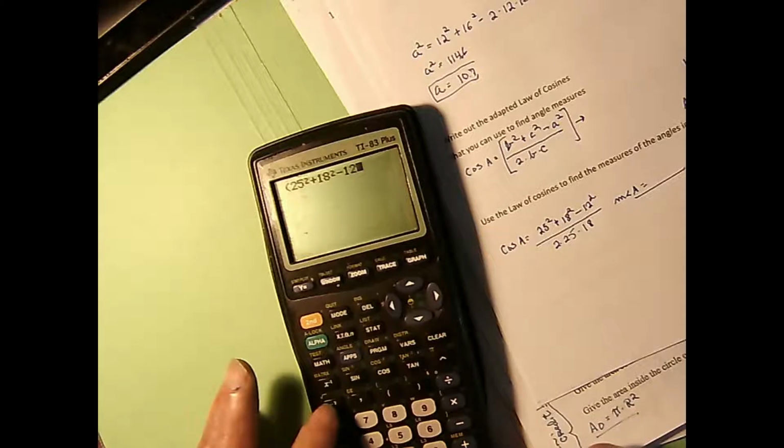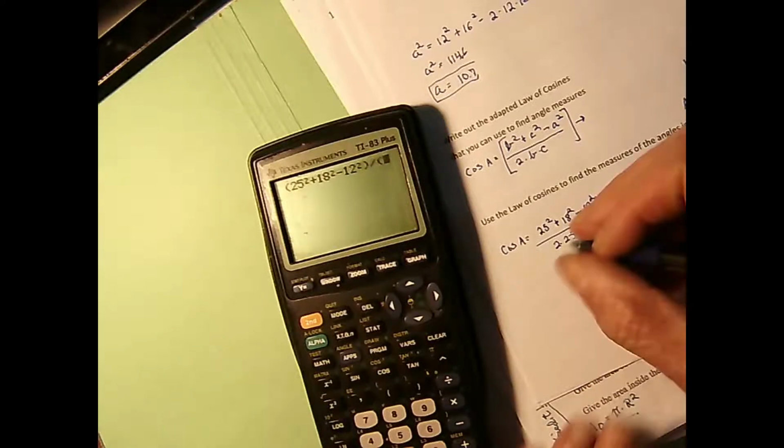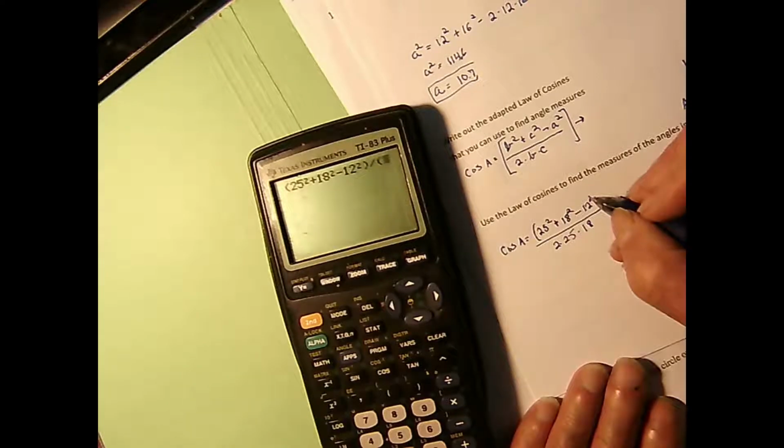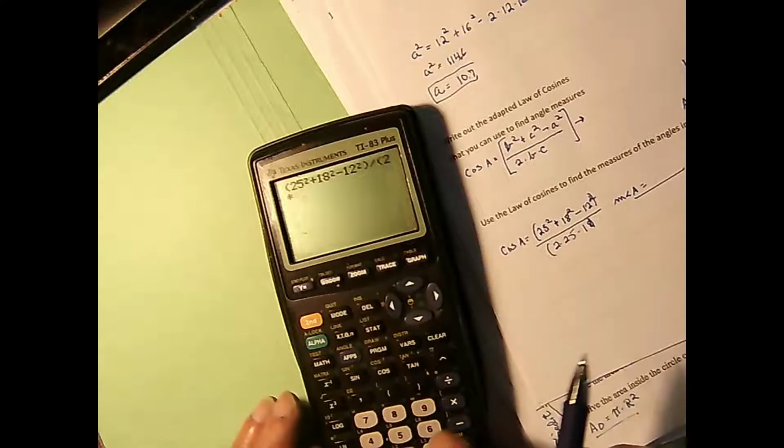Close those parentheses, and then the whole thing is going to be divided by, and I'm going to put parentheses around this denominator as well. Therefore, this whole thing is going to be divided by this whole product right here, 2 times 25 times 18. And I get this number.